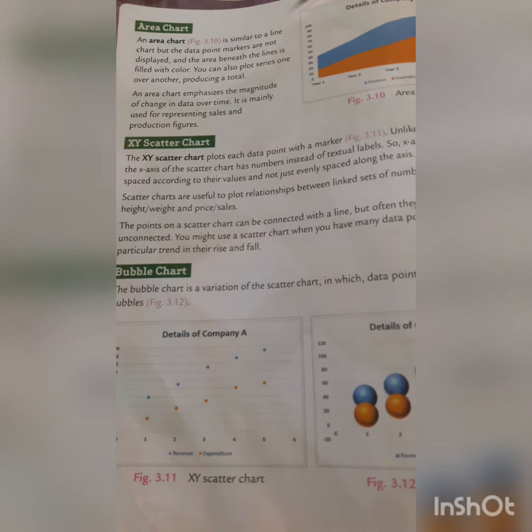The XY scatter chart plots each data point with a marker. Unlike the line chart, the x-axis of the scatter chart has numbers instead of textual labels. So, x-axis tick marks are spaced according to their values and not just evenly spaced along the axis. Clear? The next one is bubble chart.